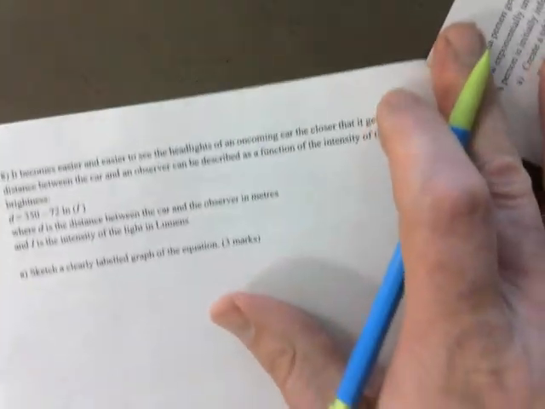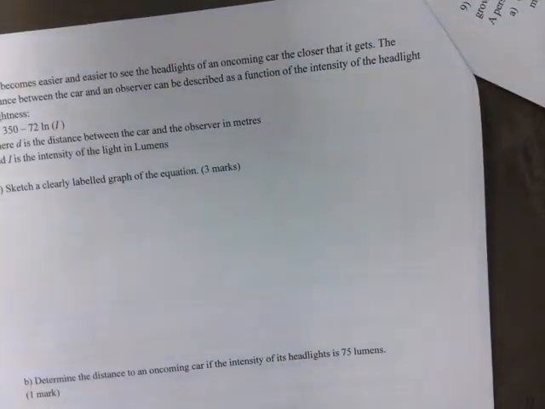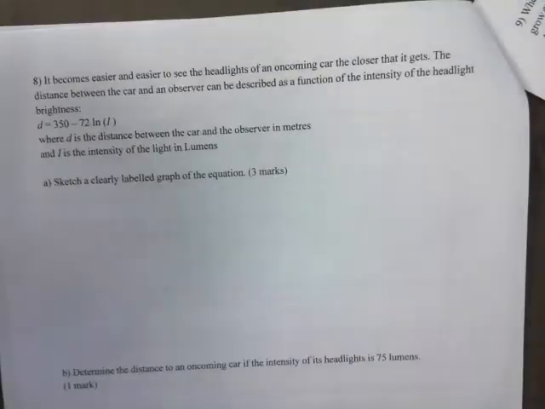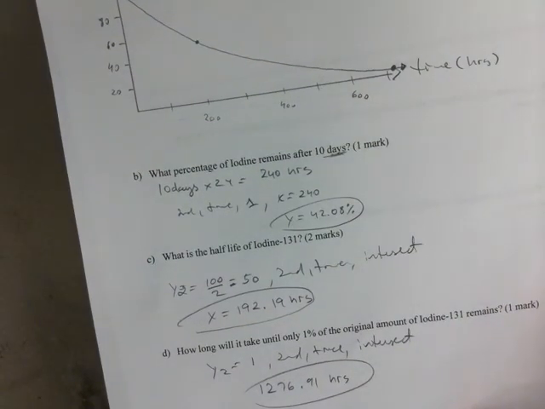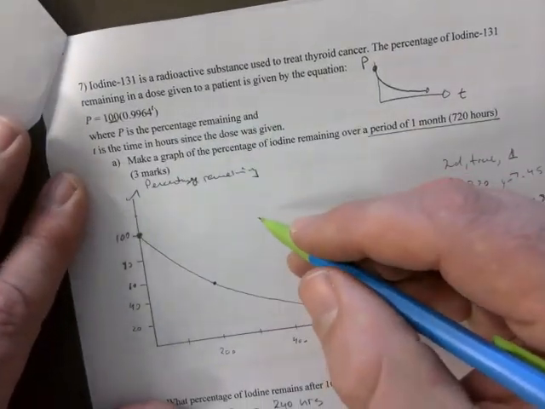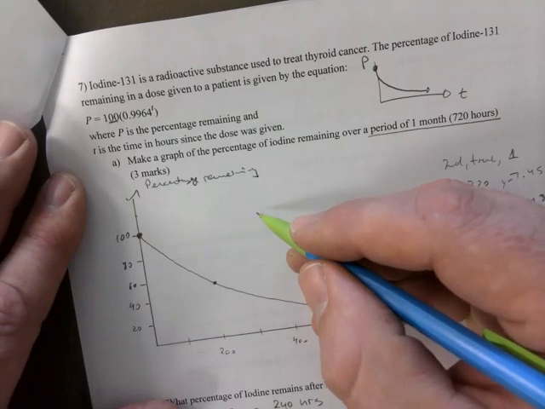And the mark allocation is not quite exactly the same as you're going to have on the test, but the last one, 1276.91. You got that? Oh, yes. I'm rushing a little bit, but yes.